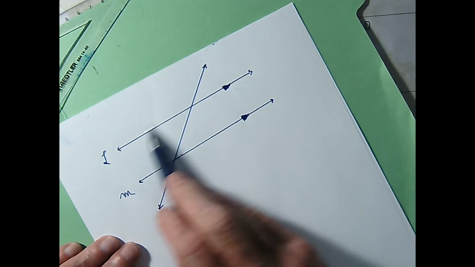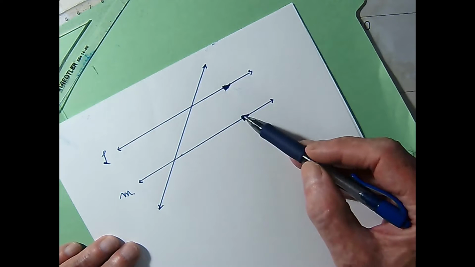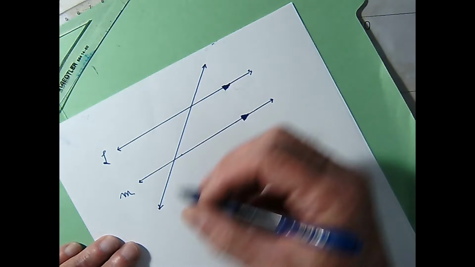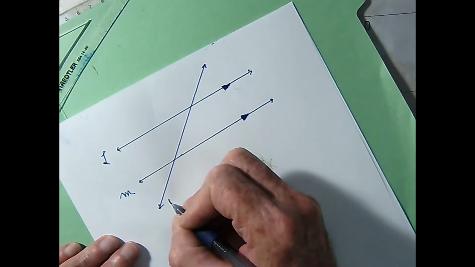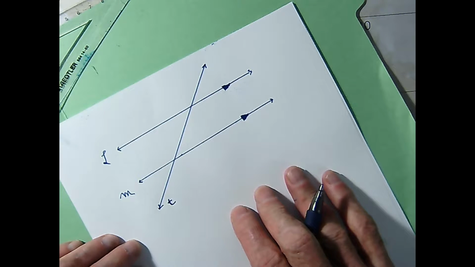So I've shown a couple of lines L and M that I'm saying are parallel. And if you see a couple of arrowheads on a couple of lines that appear parallel, that's to indicate in fact they are. When a line crosses others, we often call it a transversal. I'm going to call this transversal T. And we're going to talk about lots of angles that are associated right here.